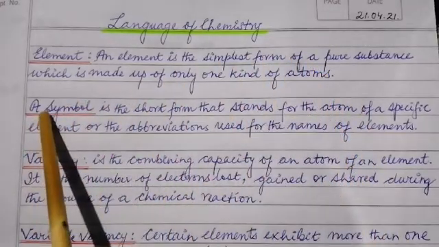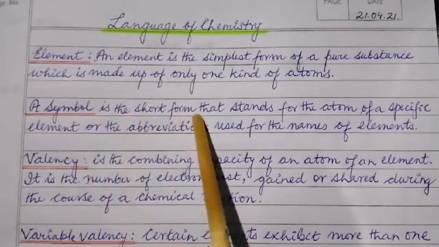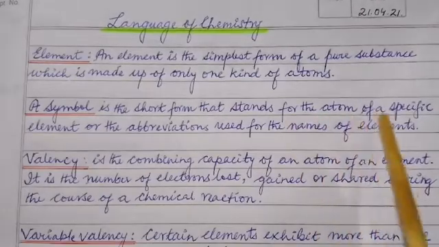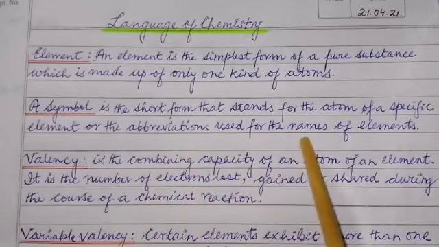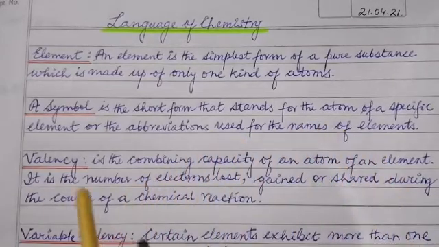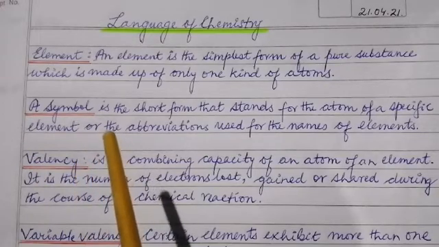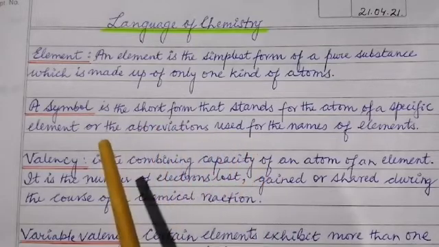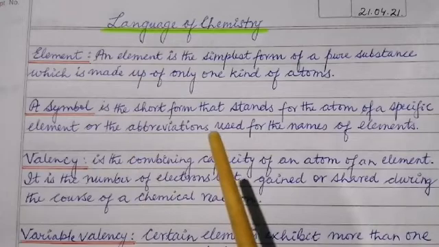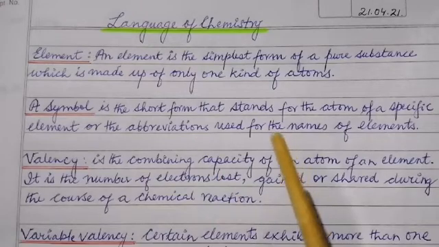Now, a symbol. What does a symbol stand for? A symbol is the short form that stands for the atom of a specific element or the abbreviations used for the names of elements. You have studied in class 6 and 7 the symbols of various metals, non-metals, metalloids as well as noble gases. For instance, carbon is capital C, chlorine is capital C, small l, hydrogen is H.